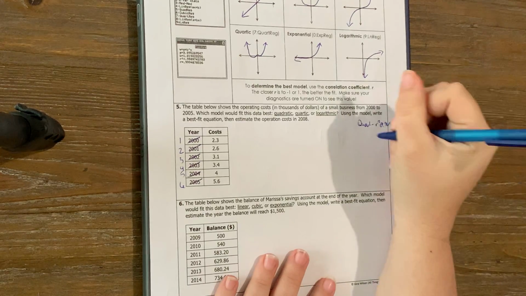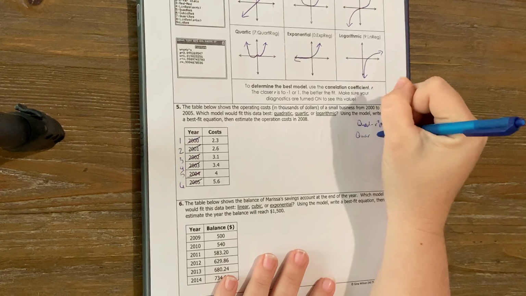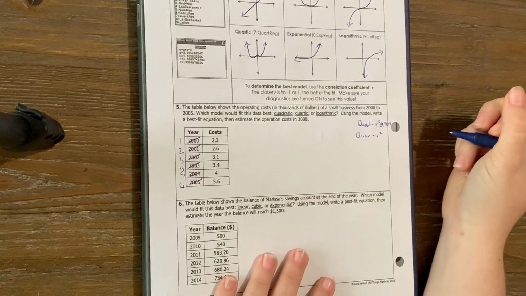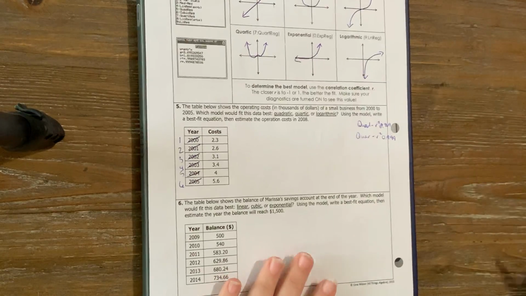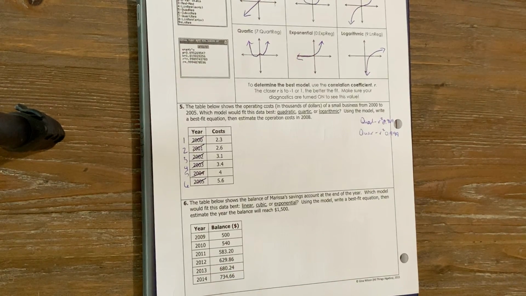Okay, and our R squared for quartic is 0.999. So that one's real close. Now we want to go to logarithmic. So go back to stat, go over to calc, and let's go down to number 9, logarithmic. I clicked on the wrong thing. There we go.